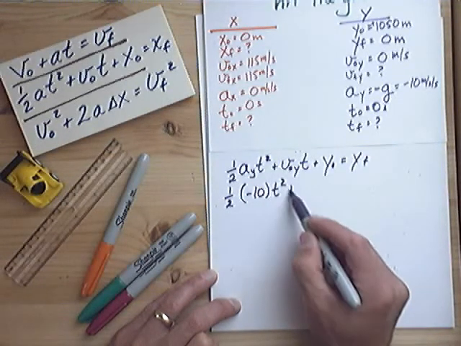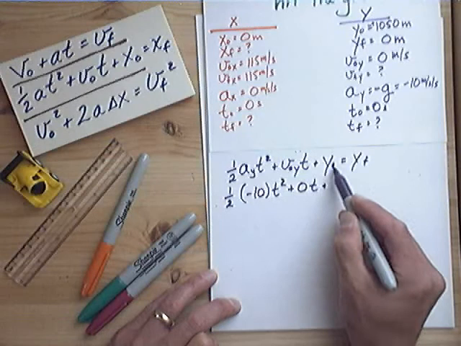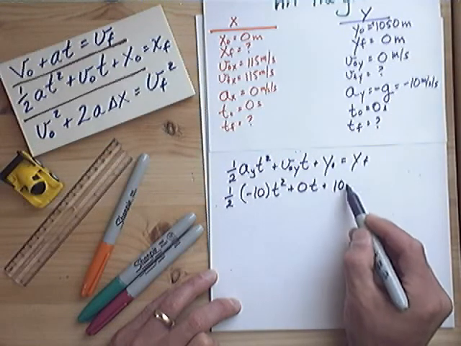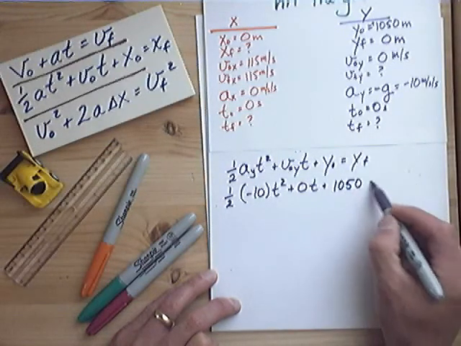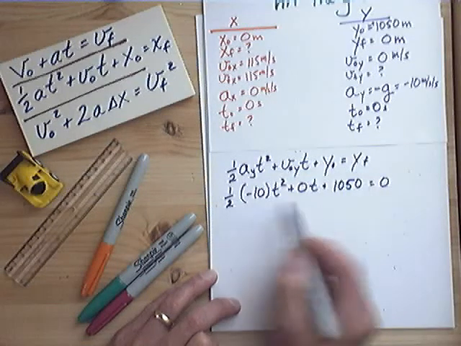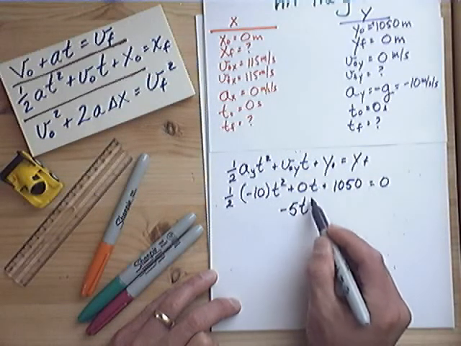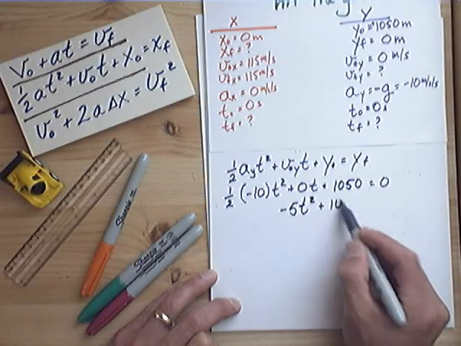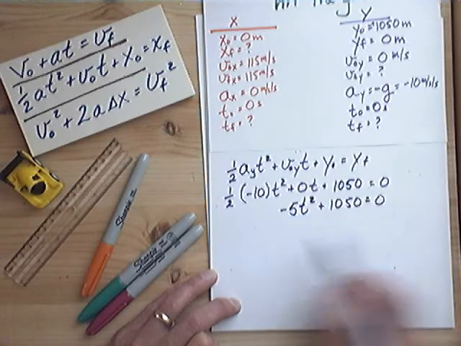My initial is 0 times t. My y initial is 150. My y final is 0, so I'm going to end up with negative 5t squared plus 150 equals 0.